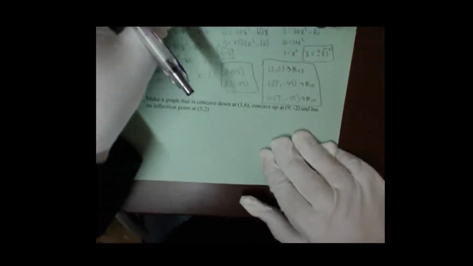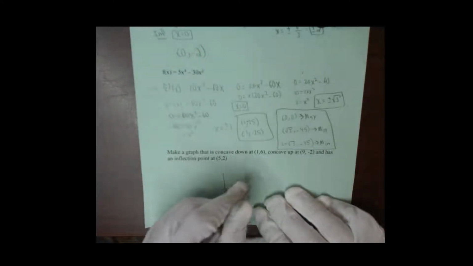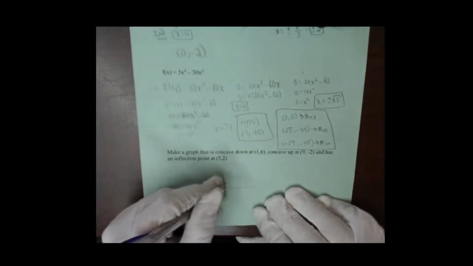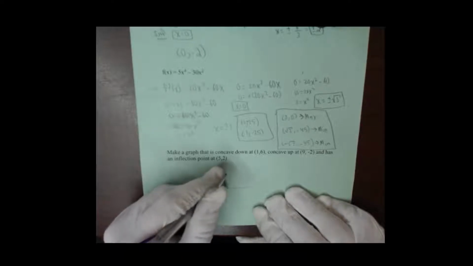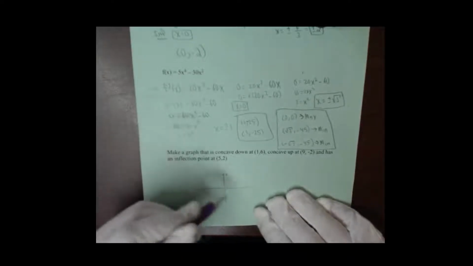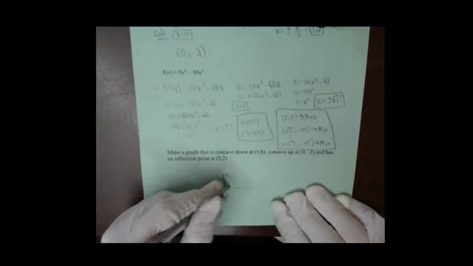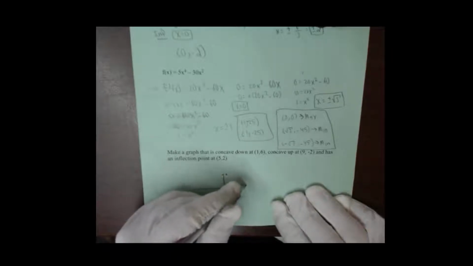Let's close out this function with a little graph. Make a graph that is concave down at the point 1, 6. Concave up at the point 9, negative 2. And has an inflection point at 5, 2.